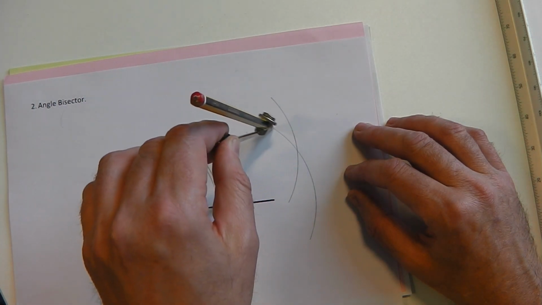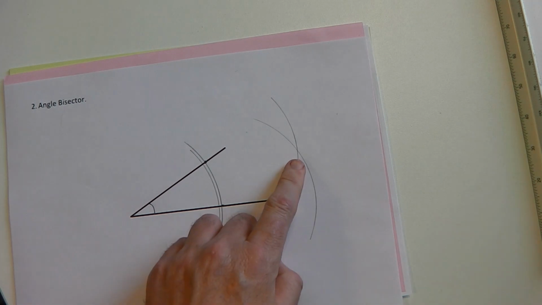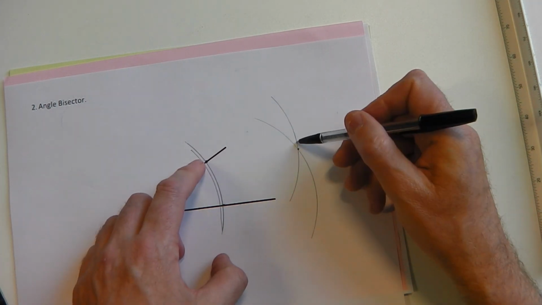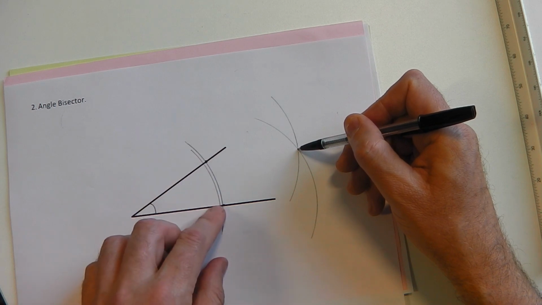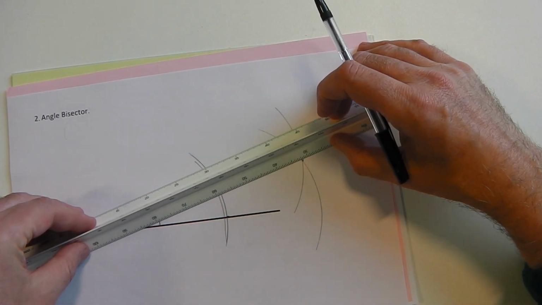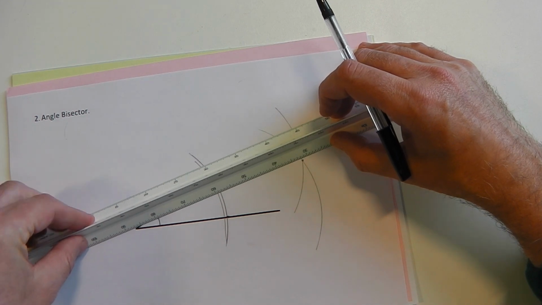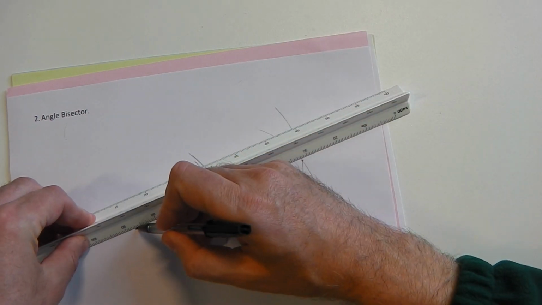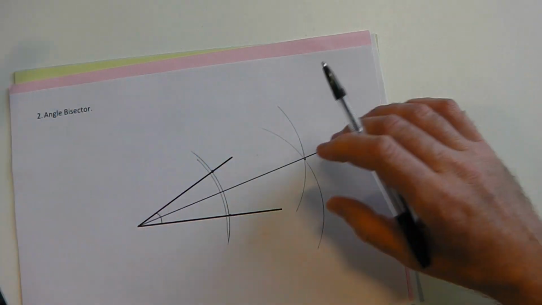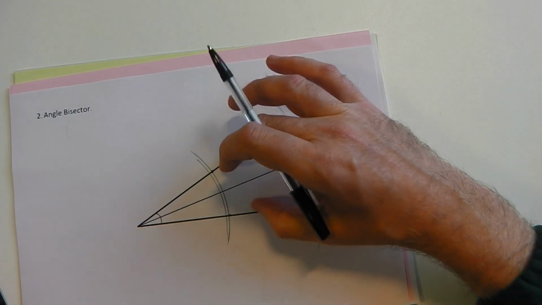And that's going to come up, and where they cross, right here, is an equal distance from there and there. So if we now take our ruler and line up that point with the center of our angle, and I draw my line now, that line should be exactly in the middle.